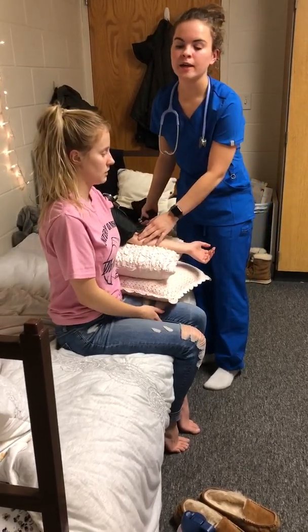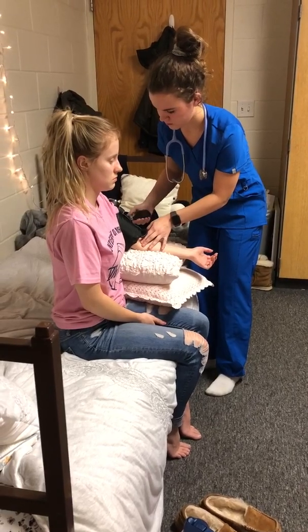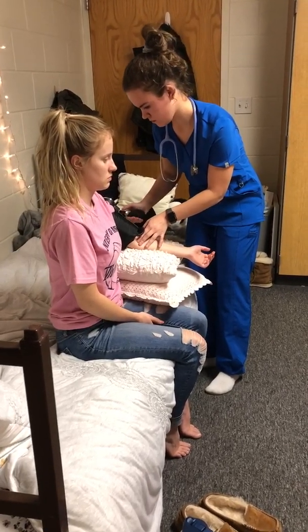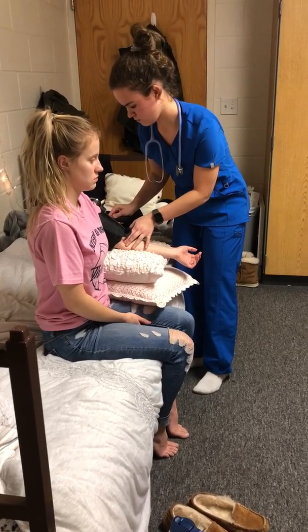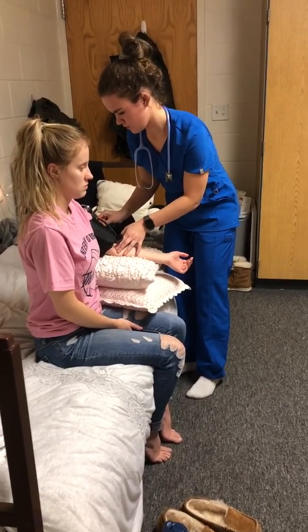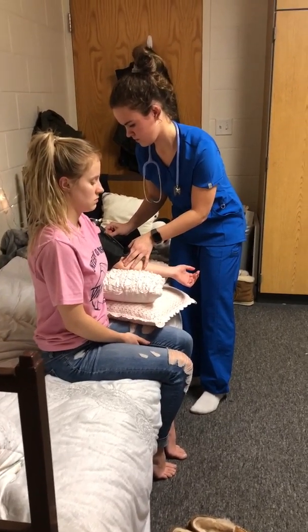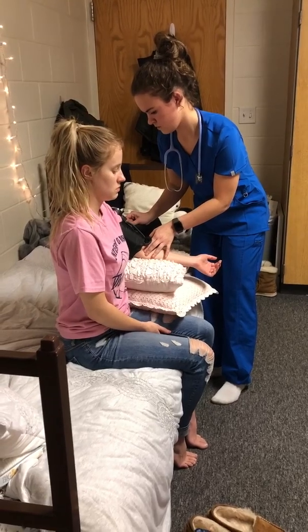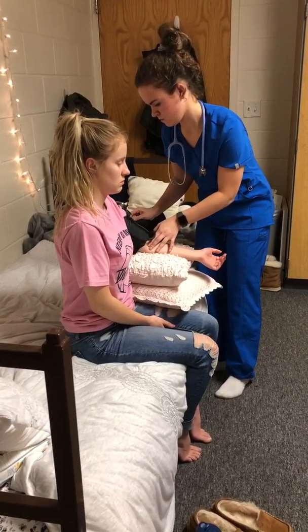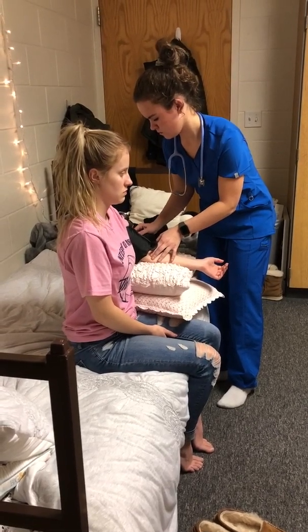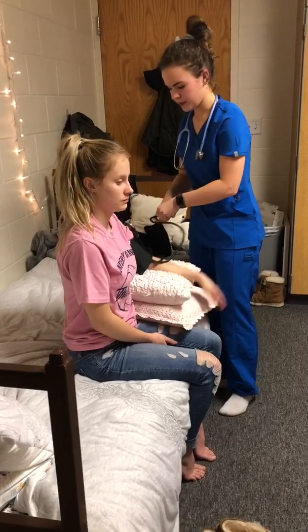So first I'm going to use her brachial pulse to estimate her blood pressure. Rest a little before I take it again.